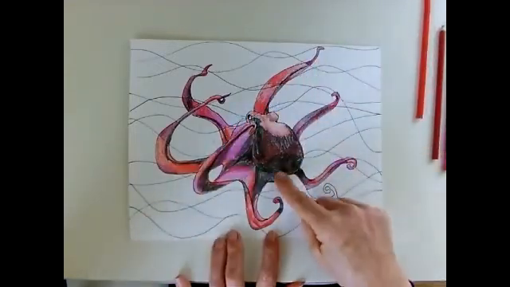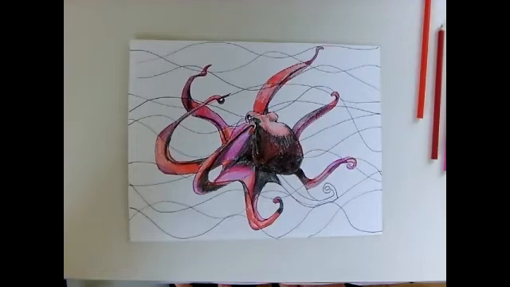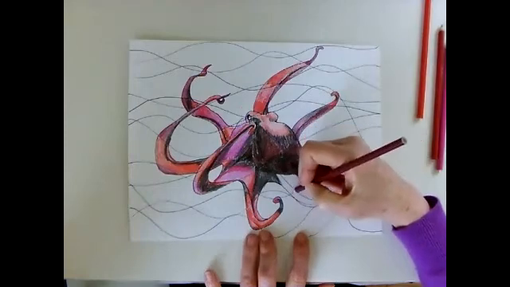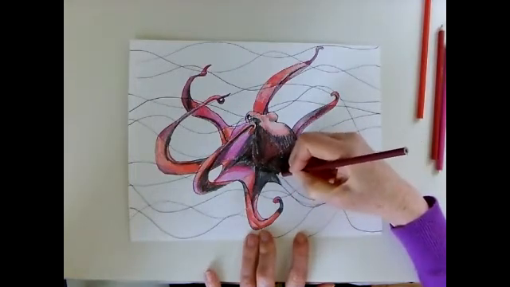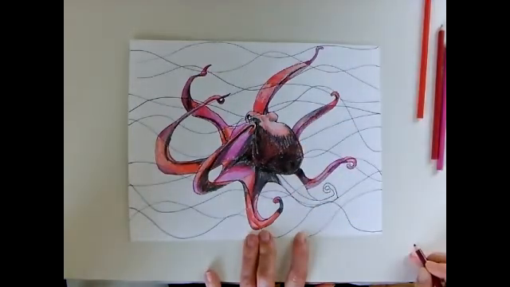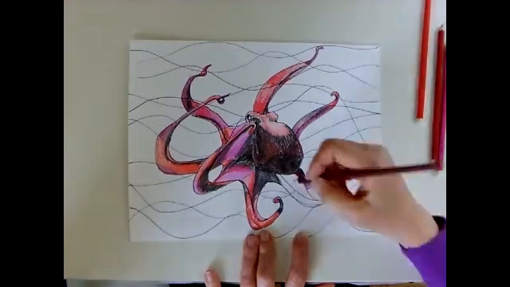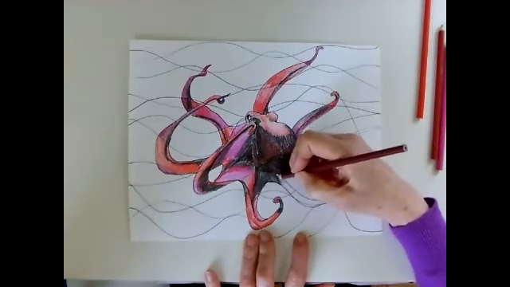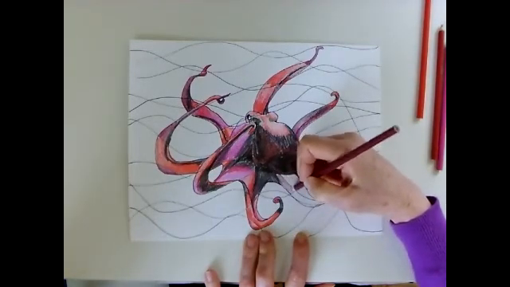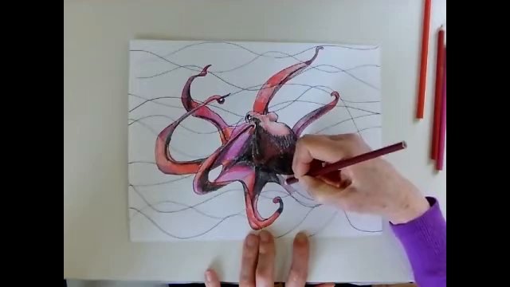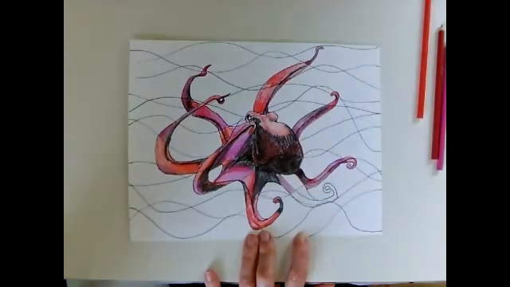I left one of these arms empty so you can see how I choose to color that. So I'm going to start up at the top, and this section right here is the only section that I'm going to color, the one I just outlined. So the first thing I want to do is very lightly color the entire section in, and you should be able to see that now.